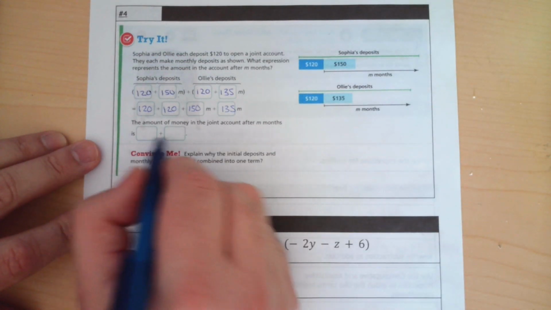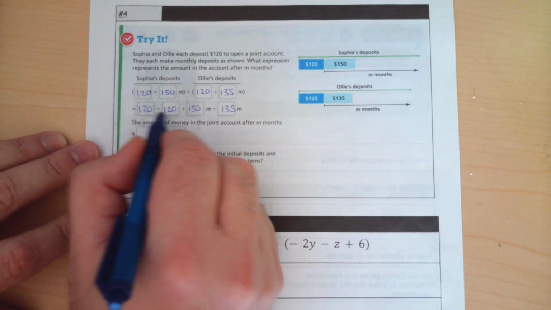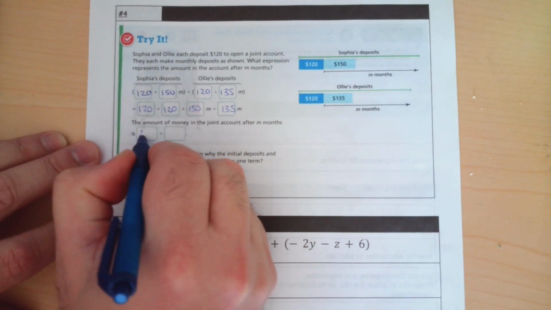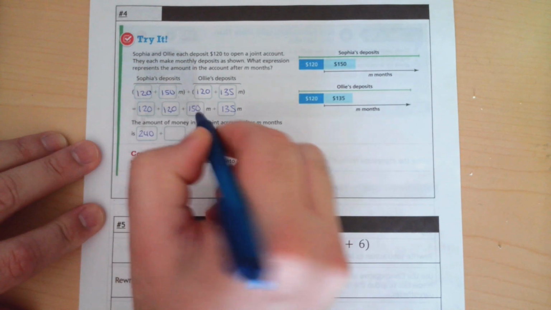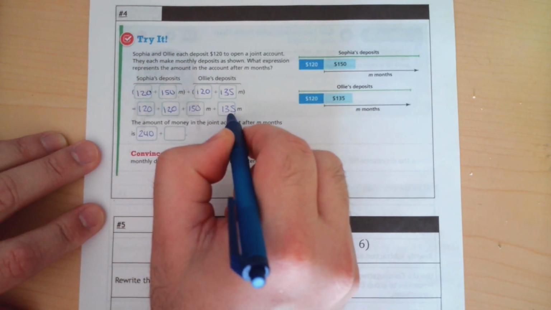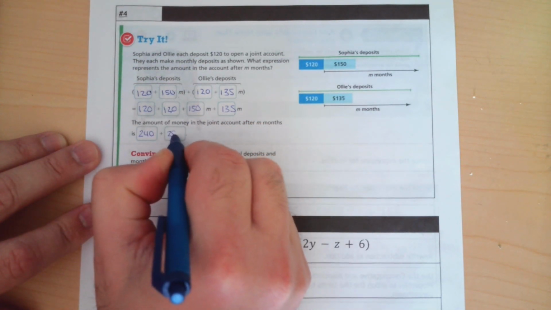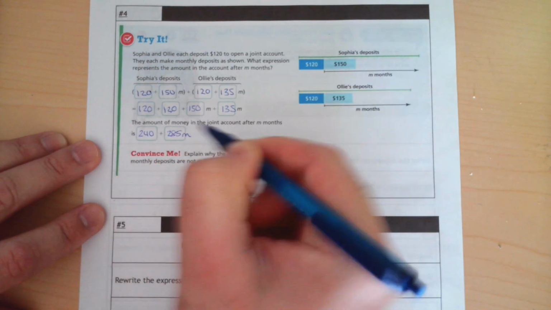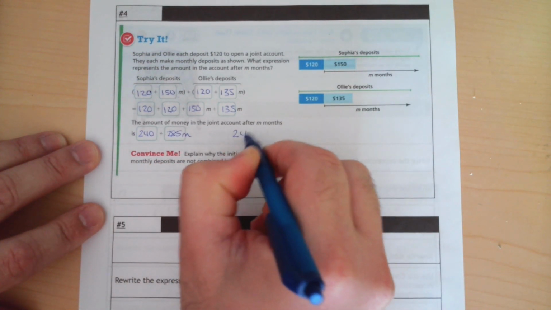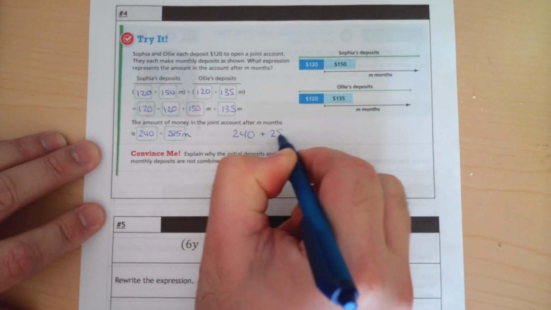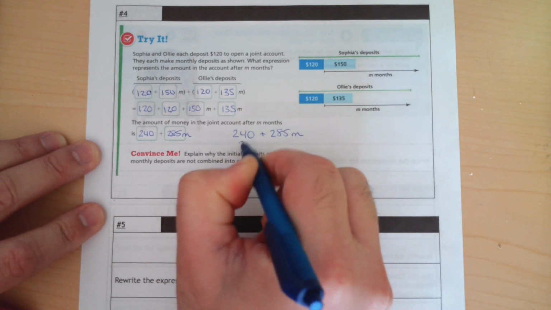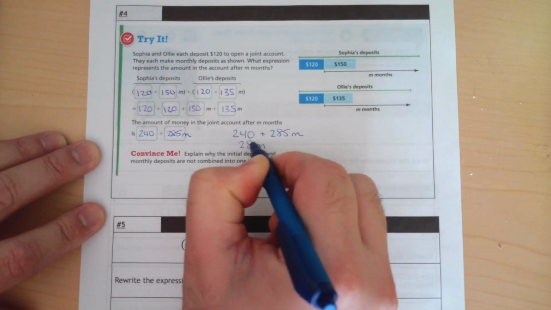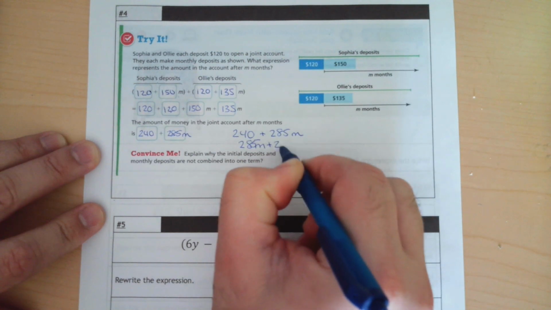So now when we combine them together, we have 120 plus 120, which is 240, and 150 plus 135, which is 285M. So we could write 240 plus 285M, or 285M plus 240.